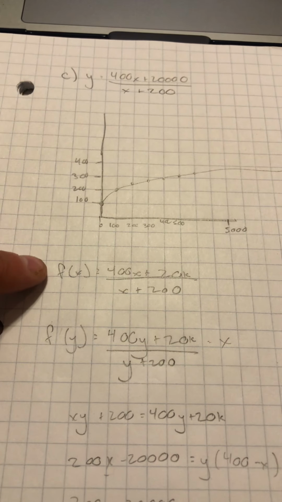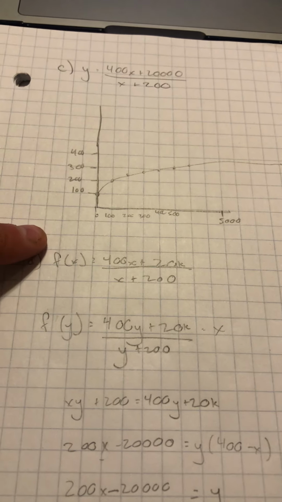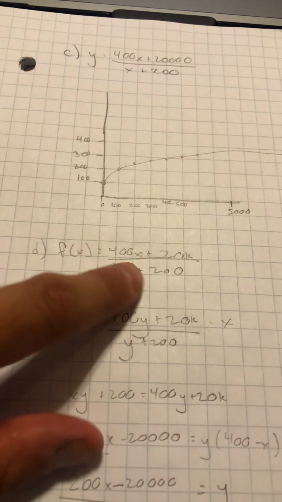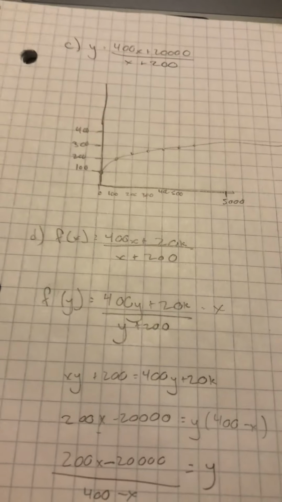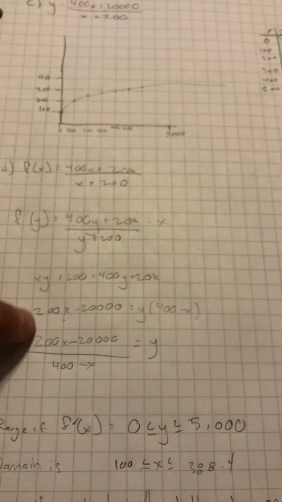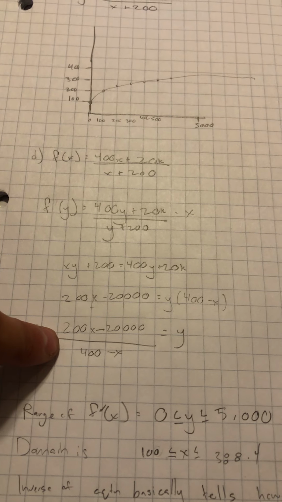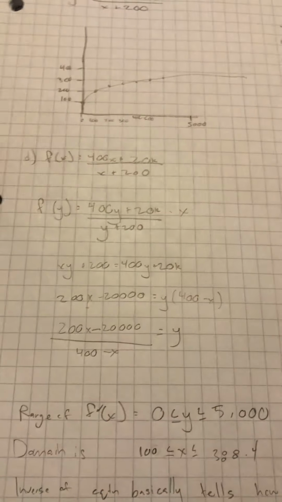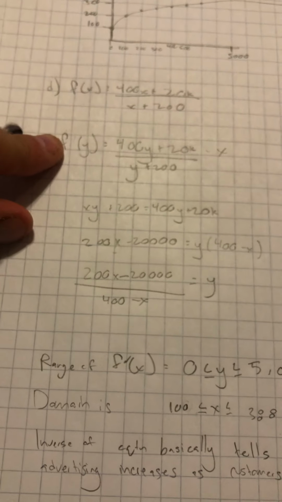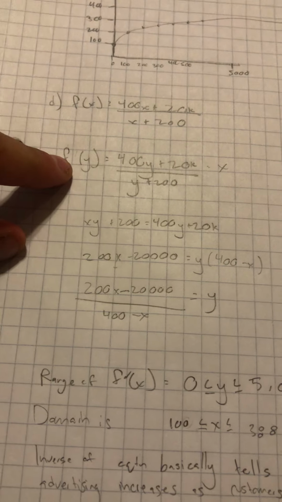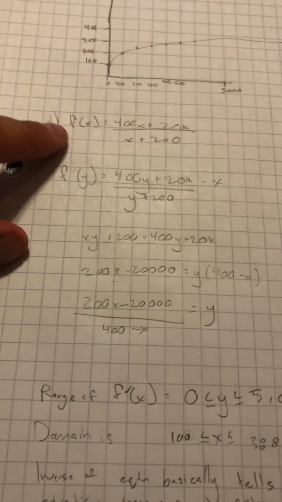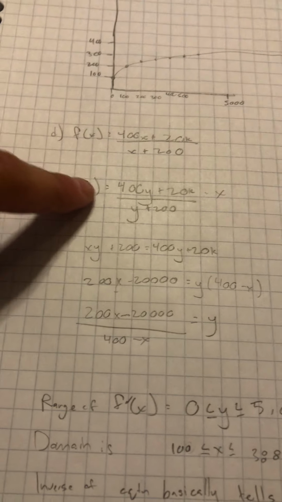Part D asks us to find the inverse of that function. So basically, you just flop the x and the y, and then solve for y again. So we did that. You end up with 200x minus 20,000 all over 400 minus x is equal to y, and then it asks for the domain and the range. So the domain and the range of f inverse of x is the same as f of x.